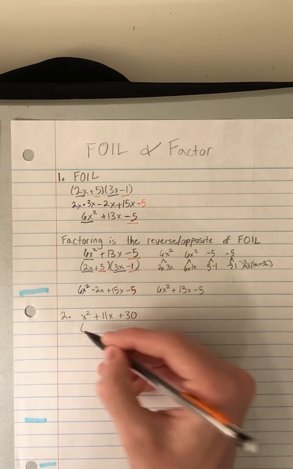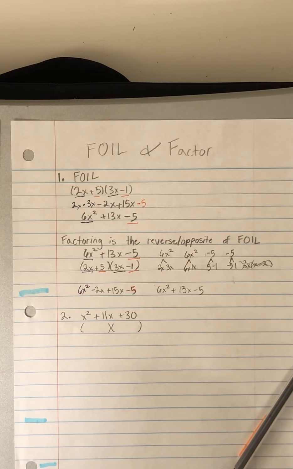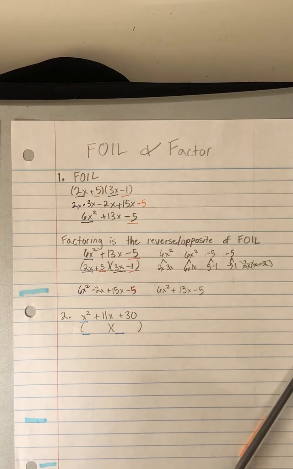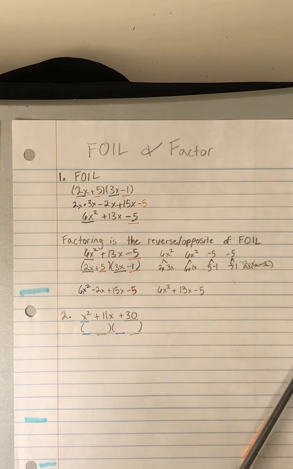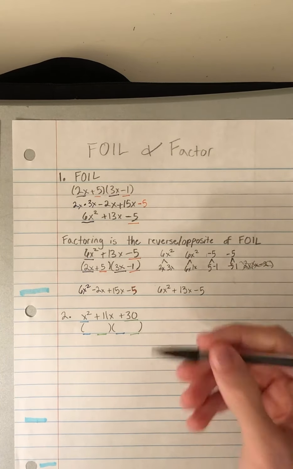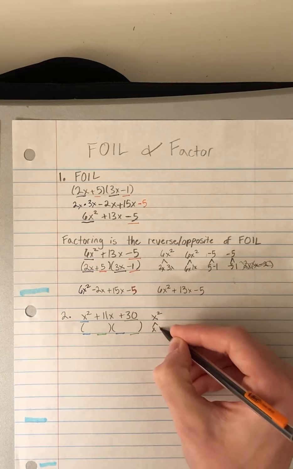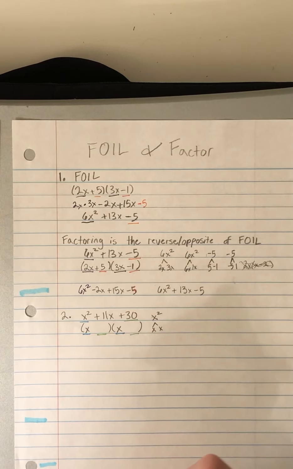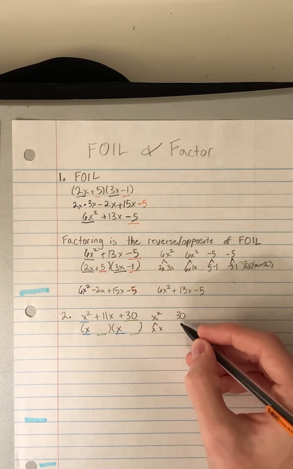So again, I've got my two parentheses. In these first slots, I'm going to have factors of that first term, my x squared term. And in these second slots, I'm going to have factors of my constant term, in this case, 30. So factors of x squared. Well, since there's not a number in front, all I have is x and x. So I only have one option, which makes my job a little easier here. So I have x and x. But 30 has a few different options.